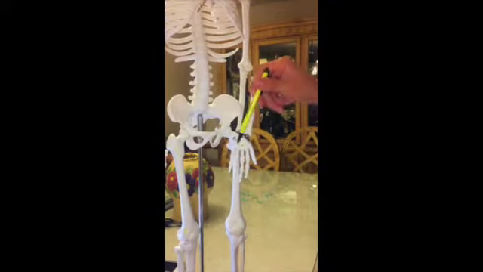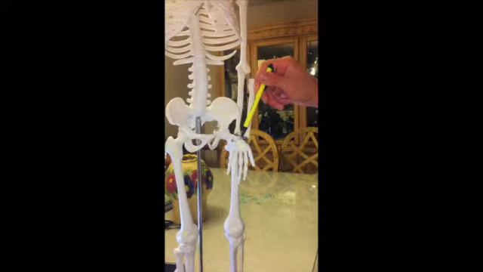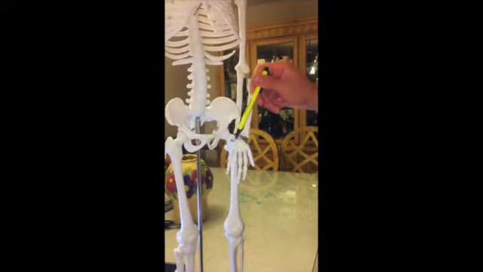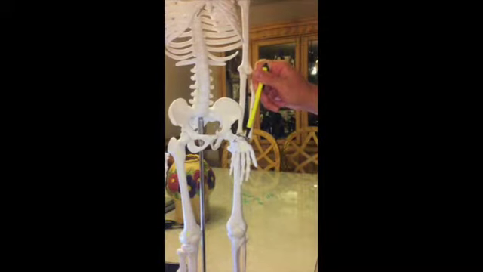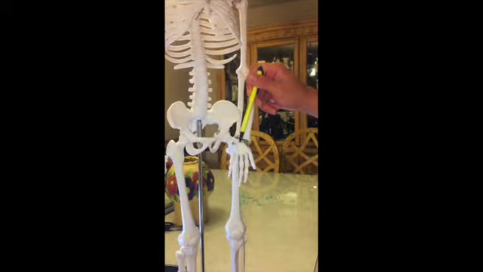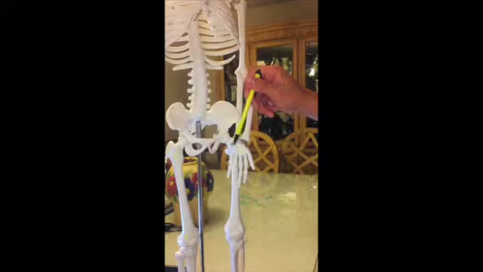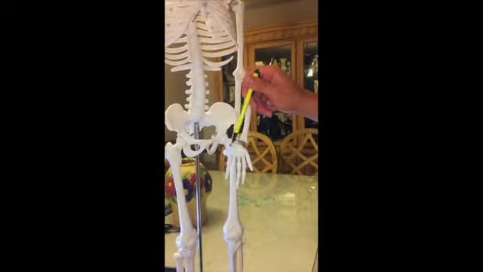So this is the carpus, and I will be naming the proximal row, which you will see the scaphoid, the lunate, the triquetral, and the pisiform.